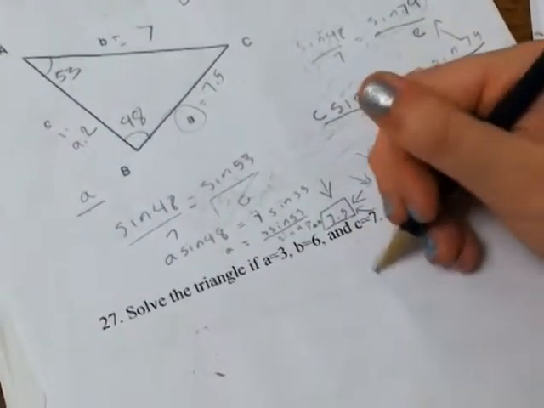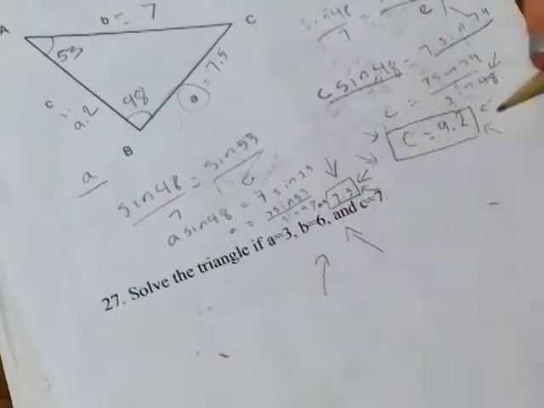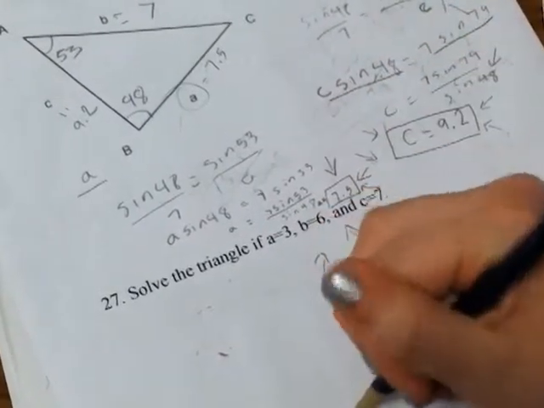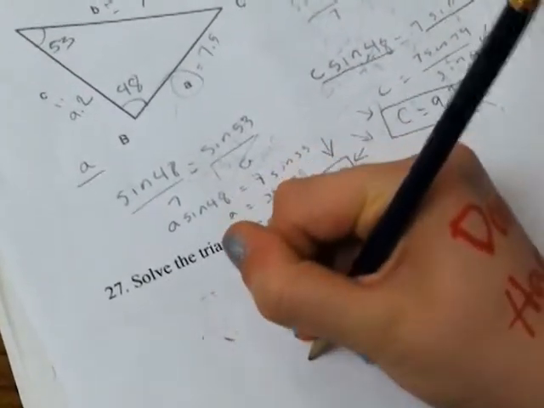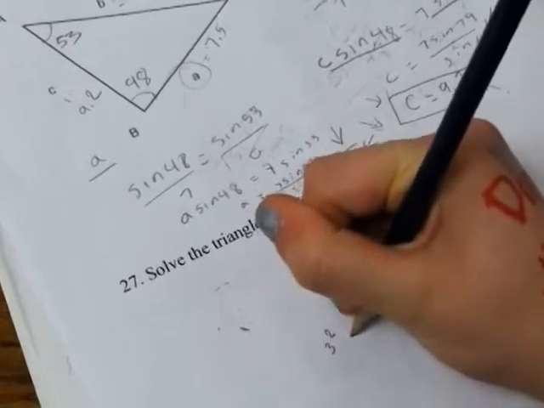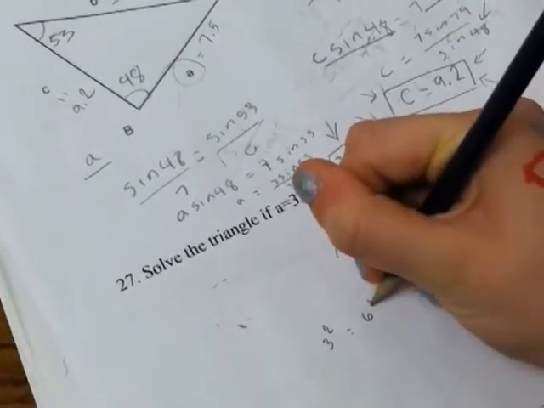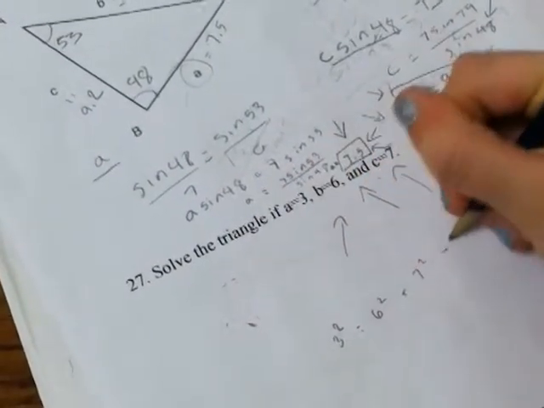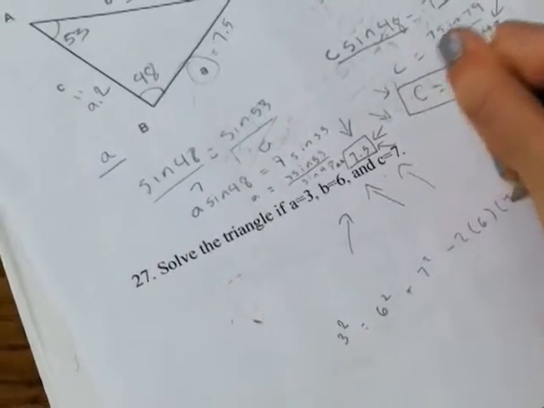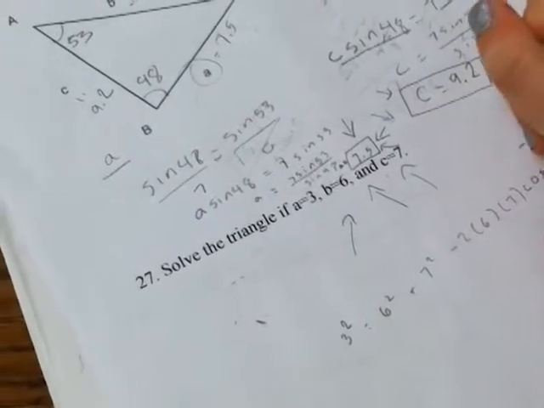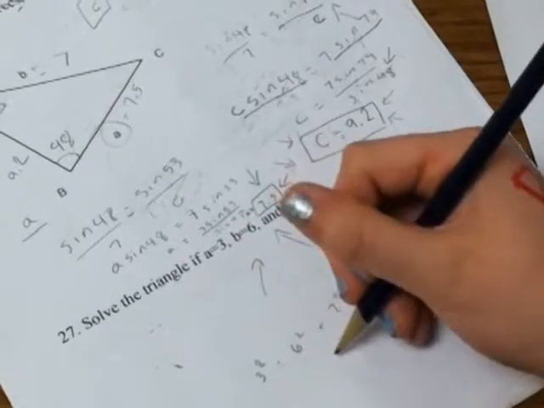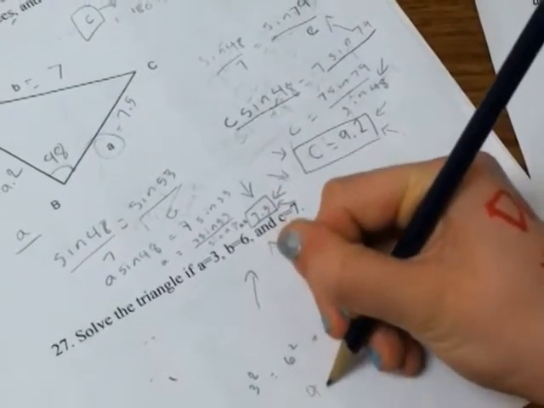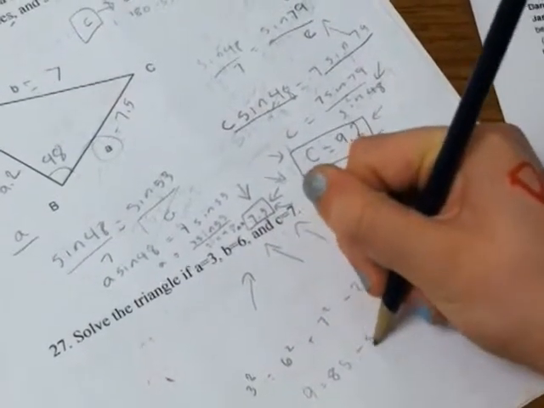So here are these oblique triangle sides. A equals 3, B equals 6, and C equals 7. So let's set up the equation. Start with the smallest side first. 3 squared equals 6 squared plus 7 squared minus 2 times 6 times 7 times the cosine of A. Simplify that to 9 equals 85 minus 84 cosine of A.